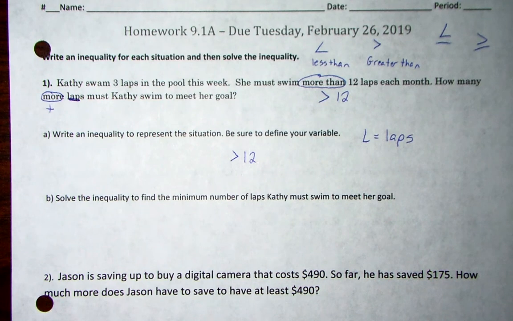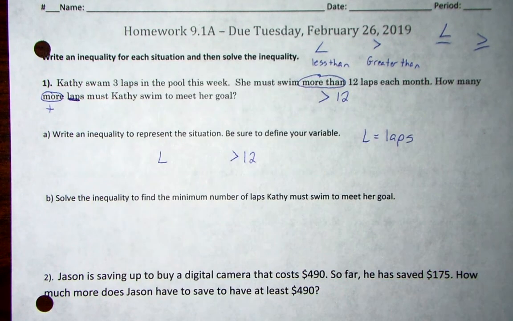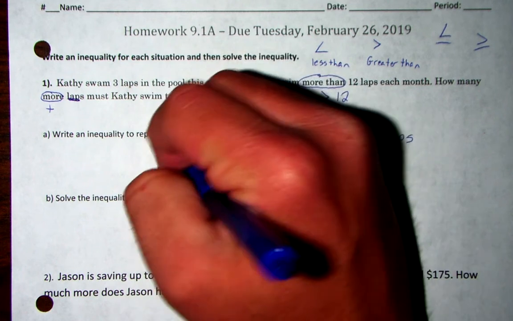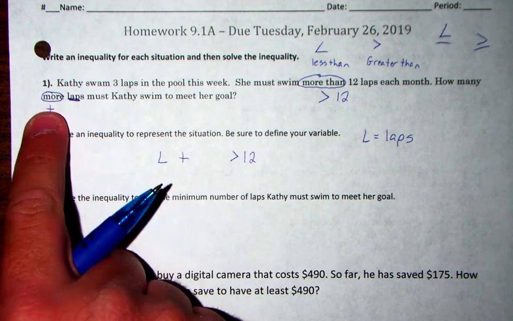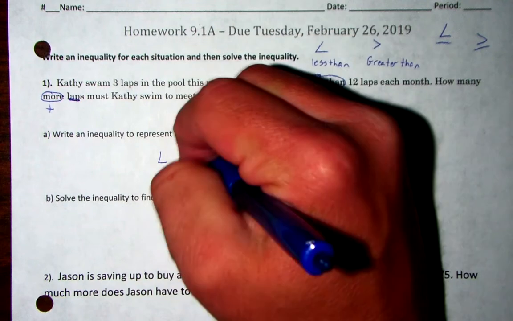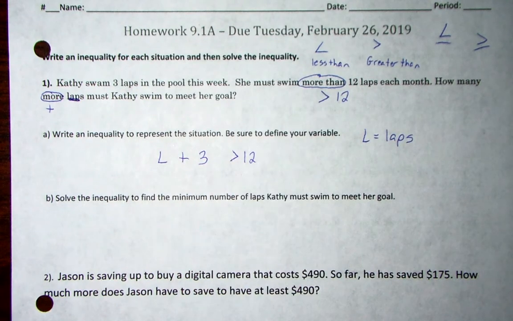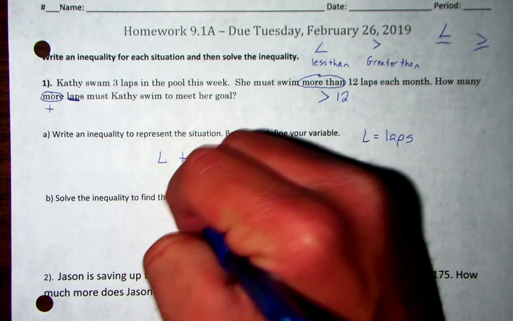So here's what we're going to do. We're going to take the number of laps that we have, so L, the number of laps, plus we have to add 3 to it, and at the end we should have more than 12. Well, guess what, guys? There's your inequality. Let's go ahead and solve it now.